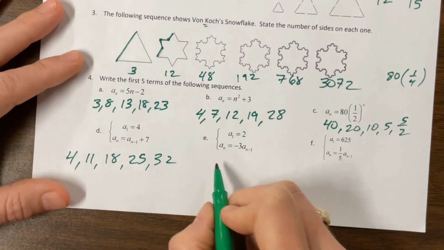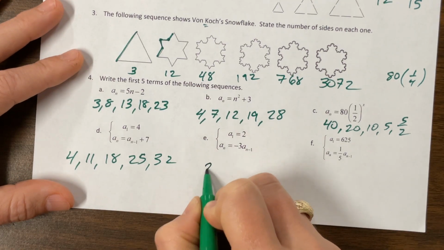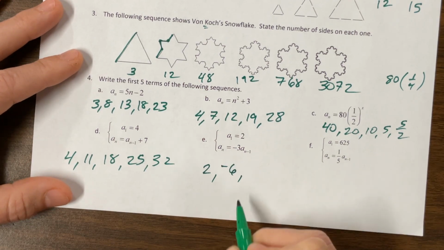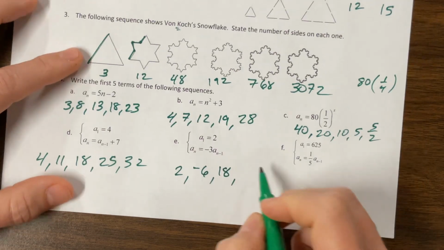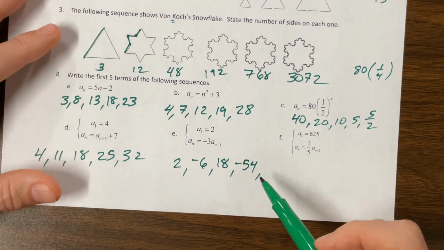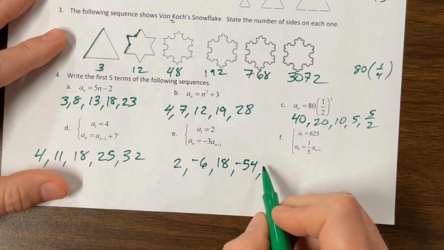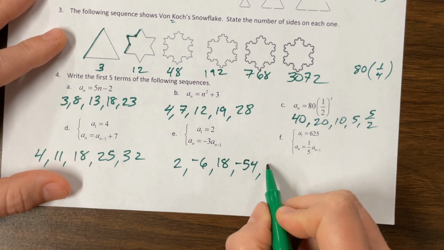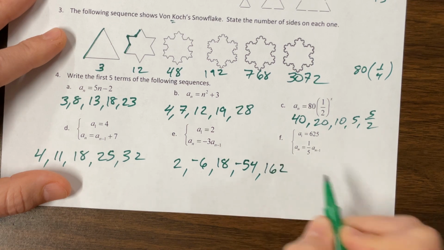But okay, here, the first term was 2. Multiply it by -3, I get -6. Multiply it by -3, I get 18. Multiply it by -3, I get -54. Multiply it by -3, what is that? 150 plus then 12 more. So it's positive 162. Did I make sense?